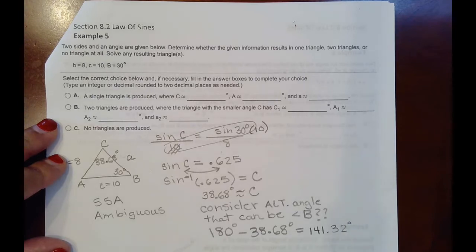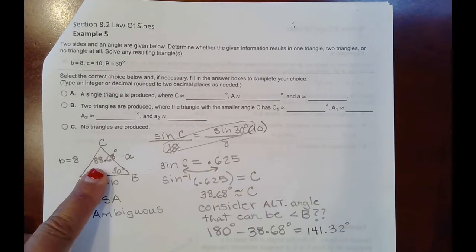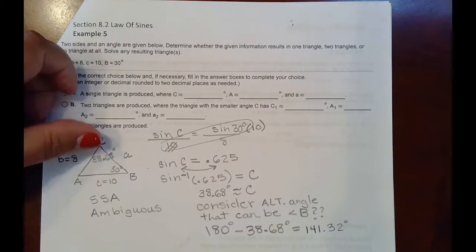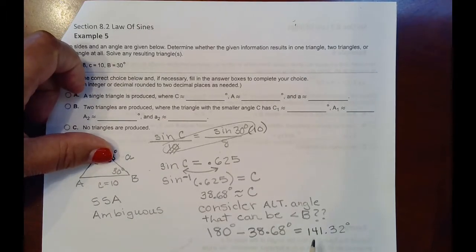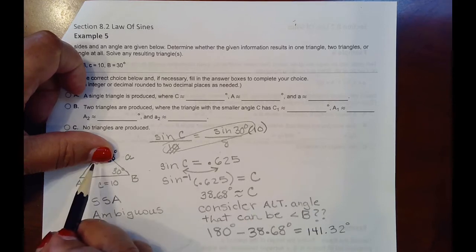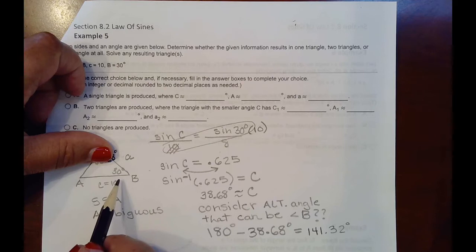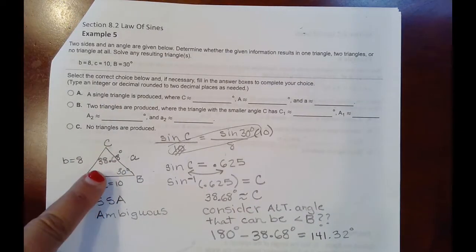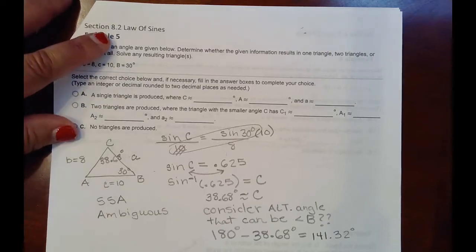So what would happen if we put that in place of the 38.68? If we had the 141.32 there, plus 30, that's 171.32. That does not go over the 180 degree limit. So yes, you do have the ability to form a brand new triangle, only replacing the 38.68.